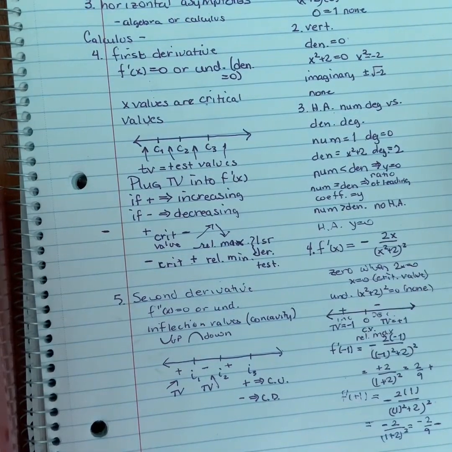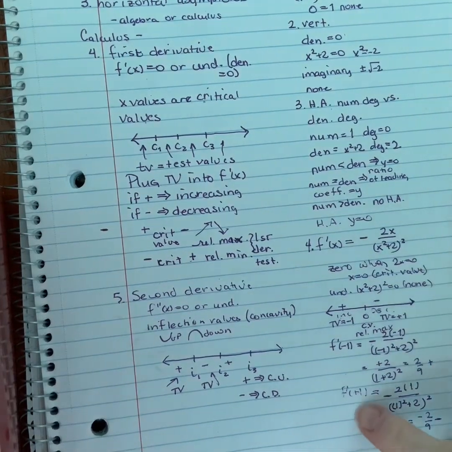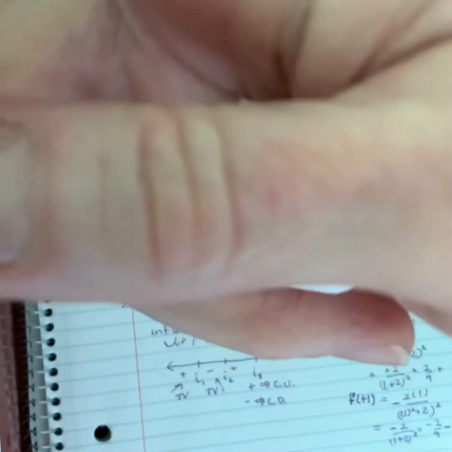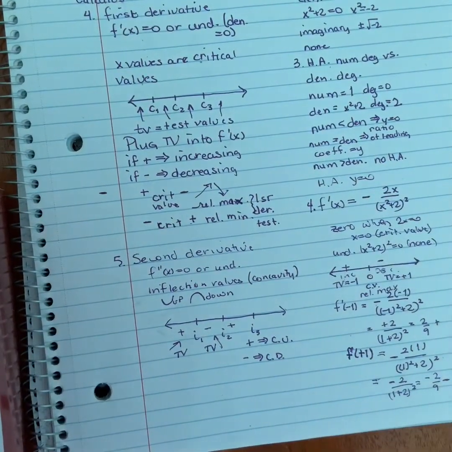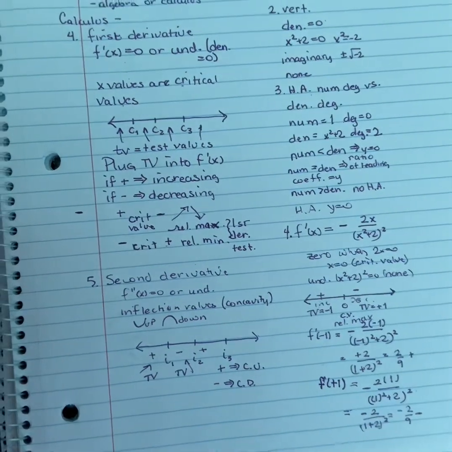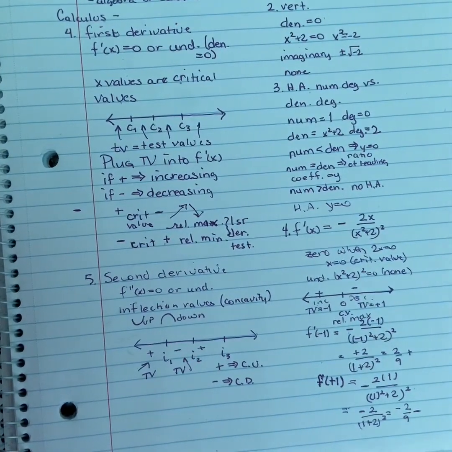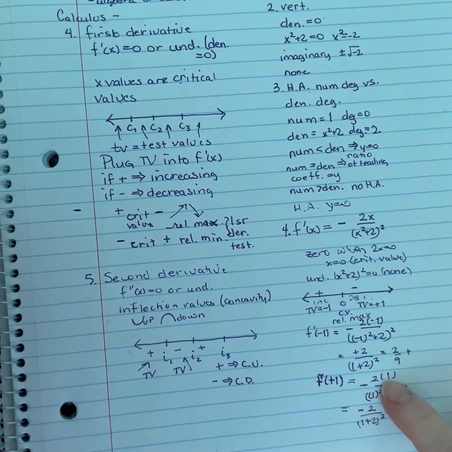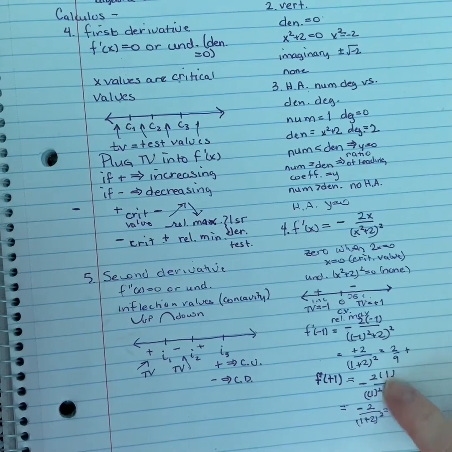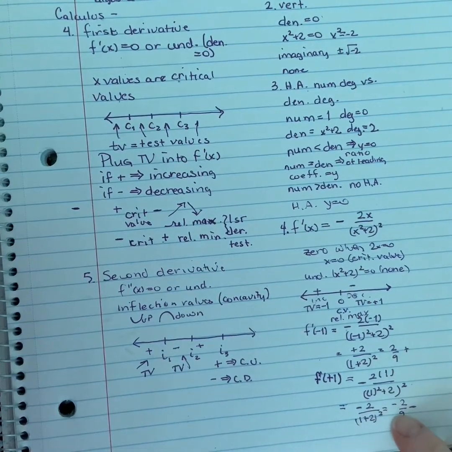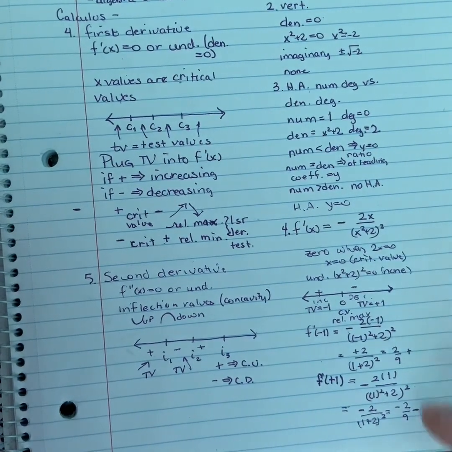Then I put +1, and I know I didn't mark that very well, so let me fix it. That f prime of +1. Oops, I guess you can't see that, can you? I got my hand in the way. All right, well, let me straighten that out. Okay, so here's what we've got. We've got +1 in here. It gives us -2 times +1 over 1 squared plus 2 squared. So it's -2 from this, and 1 plus 2 is 3, 3 squared is 9, so we get a -2/9. So I'm going to put a negative here.